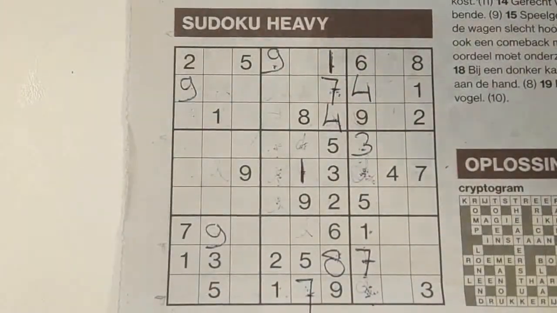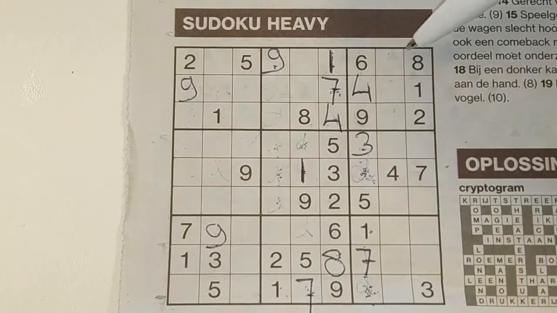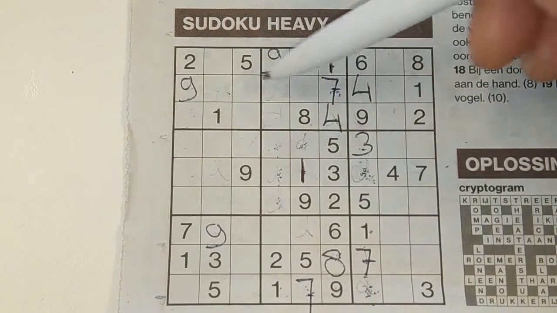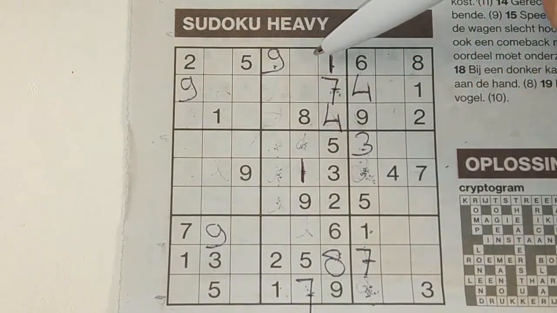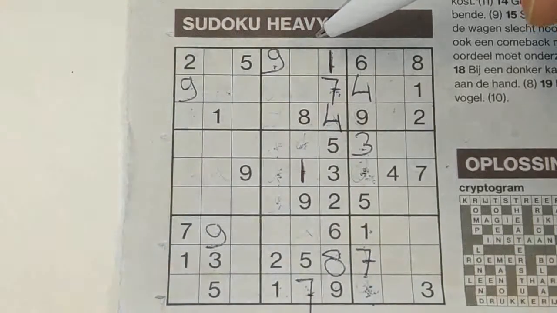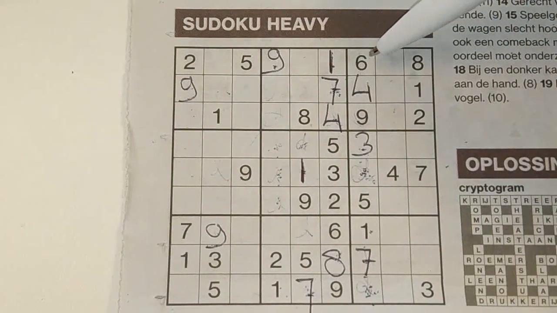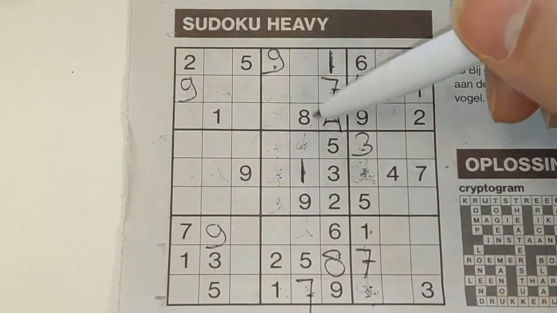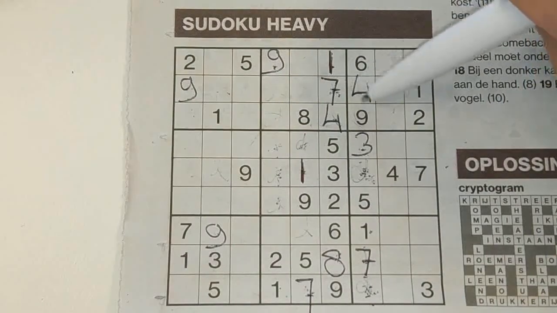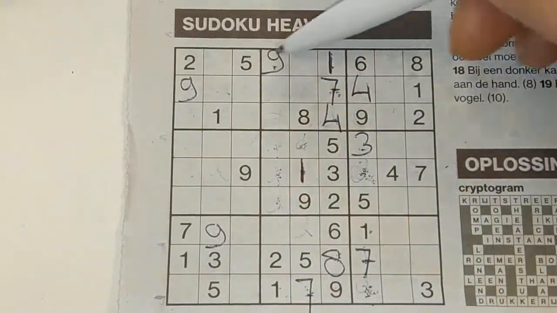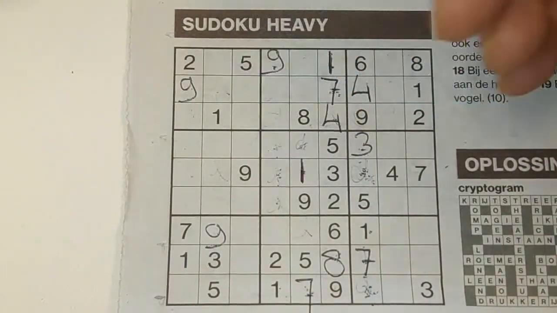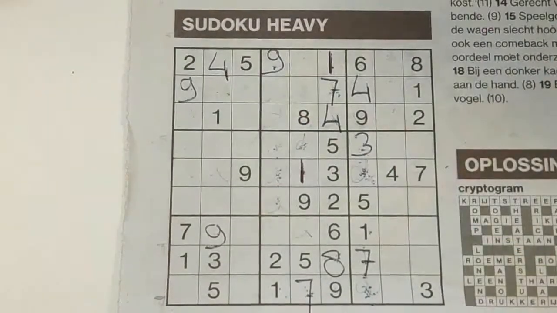Let's continue with another row. 4 in this row, 4 in the second row. So in the first row, the only place for the 4 should be there.